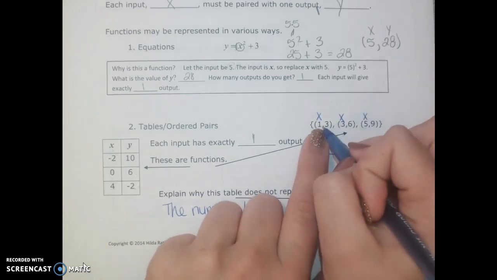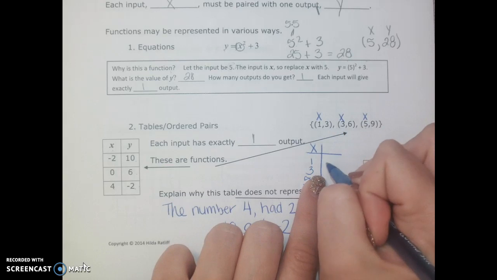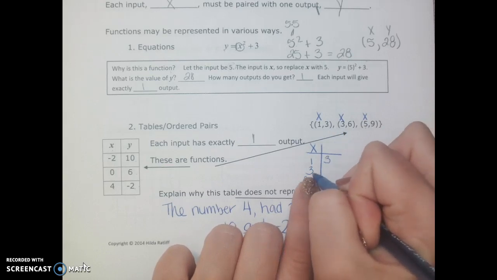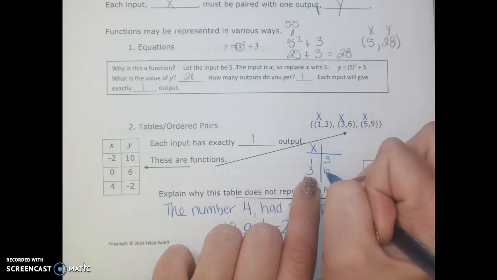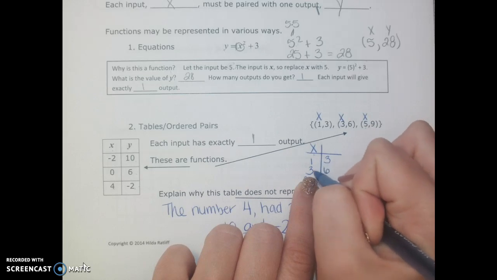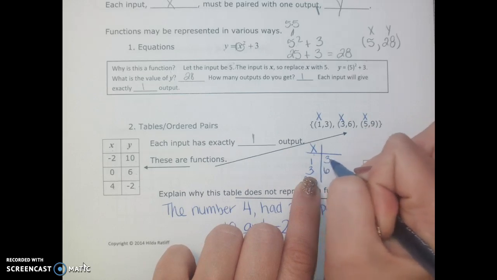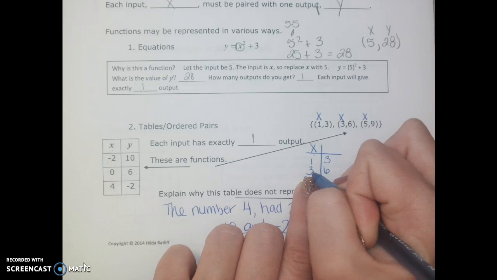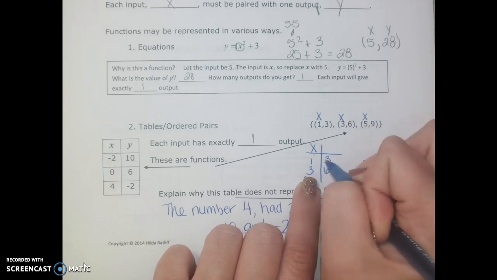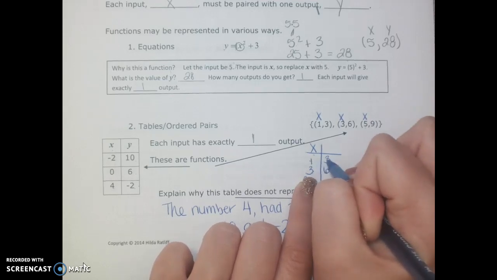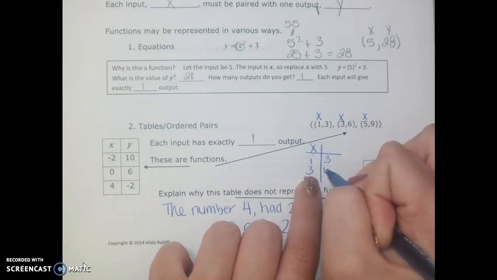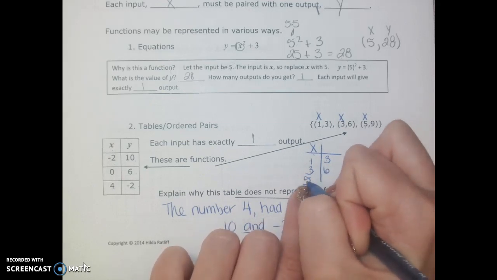When our input was 1, our output was 3. When my input was 3, my output was 6. So I didn't have two inputs being 3. Yes, 3 was an output, but here 3 is your input. So for every input, there's one output. When you put in 1, you get 3. When you put in 3, we got 6. When you put in 5, you got 9.